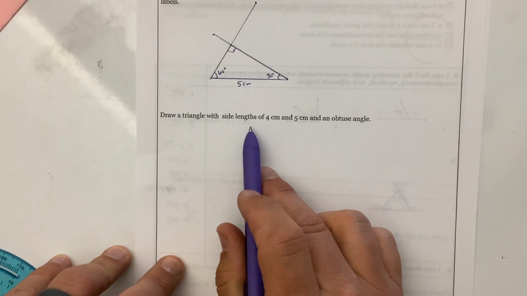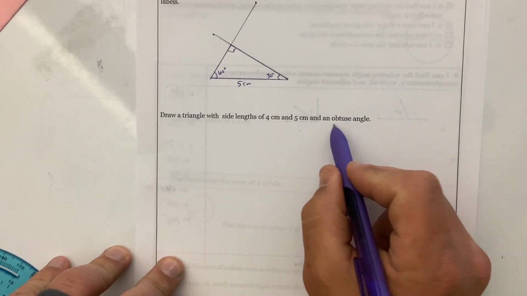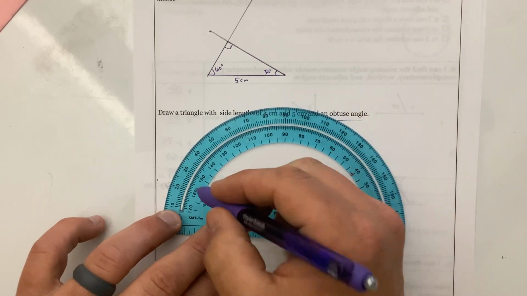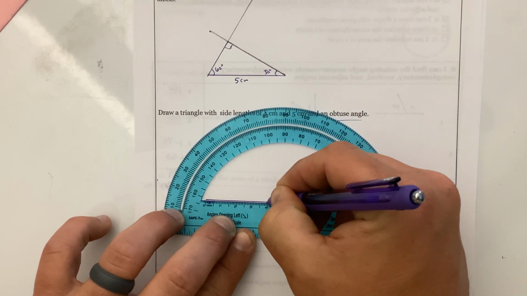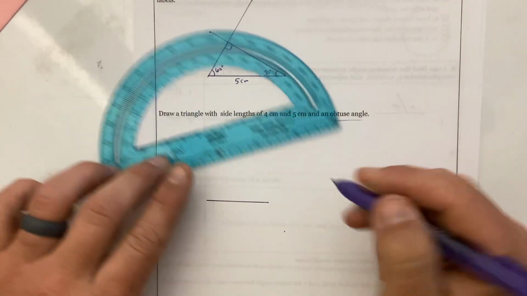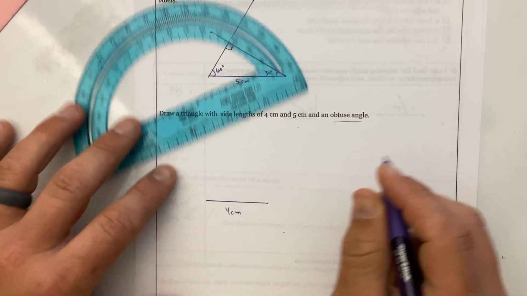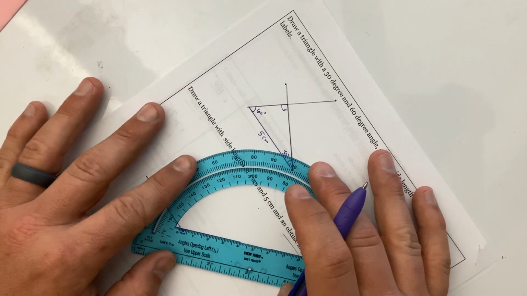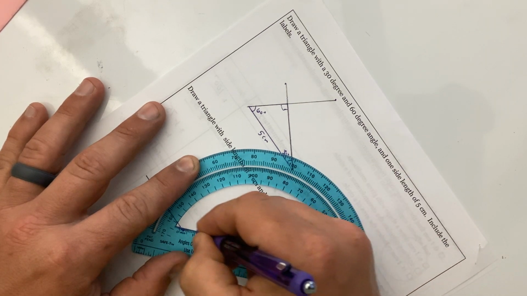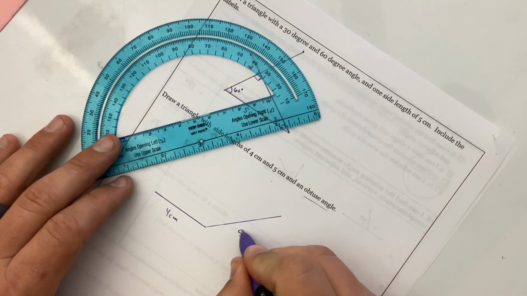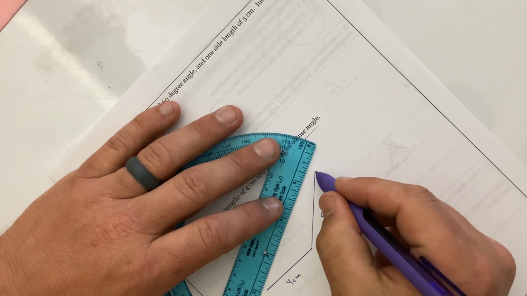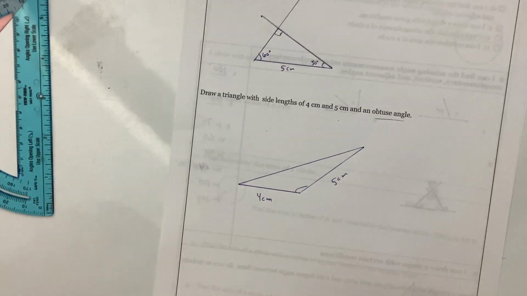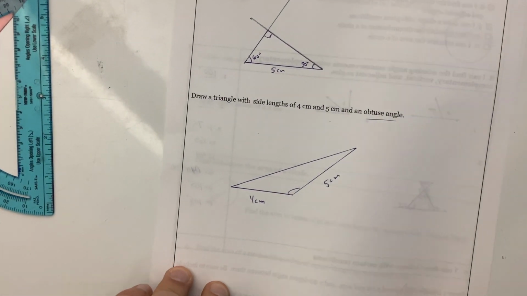All right, draw a triangle with side lengths of 4 centimeters and 5 centimeters and an obtuse angle. All right, this one, we're going to see the most variety, right? I don't even actually need to measure any angle. 4 centimeters. I'm just going to make sure it opens more than 90 degrees, right? 90 degrees is the right angle. I'm going to open it more than that. And I'm going to measure out to 5 centimeters. And then I'll just show that that's the angle I'm talking about. So there you go.